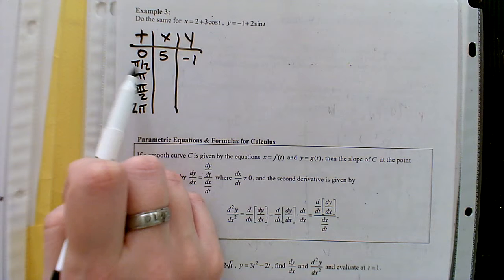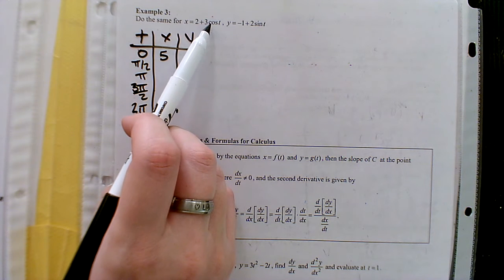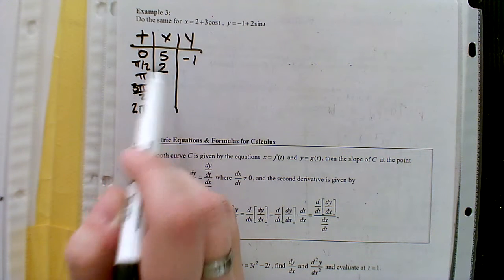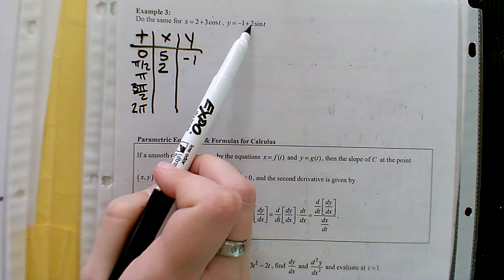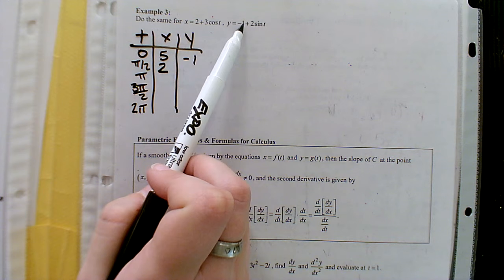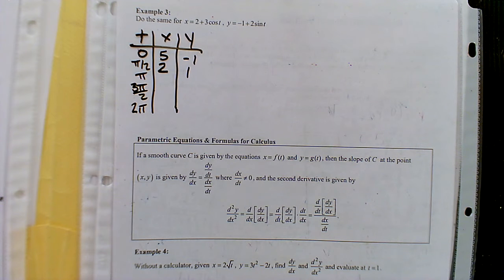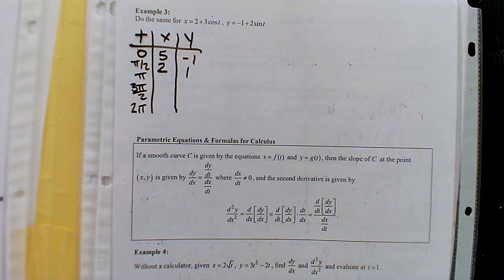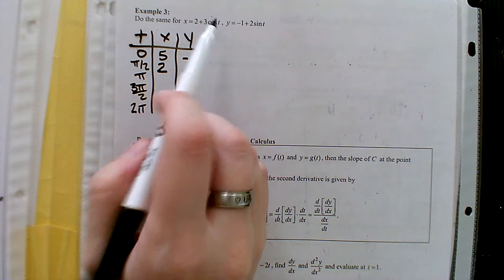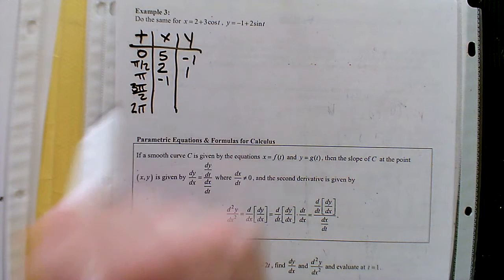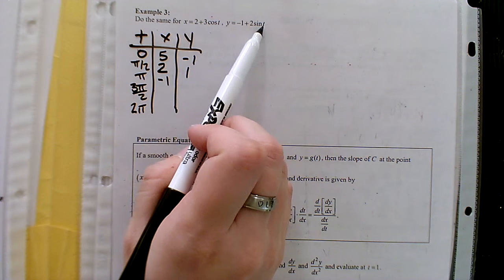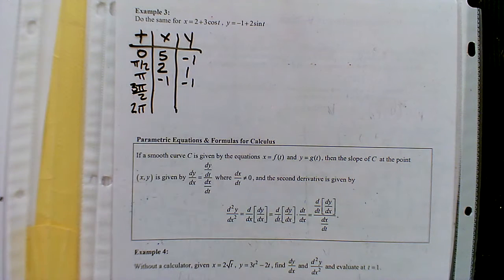Let's see, for the next one, pi over 2, cosine would be 0, so we're left with just 2. And then sine of pi over 2 is 1. So negative 1 plus 2 would be 1. Cosine of pi is negative 1. So 2 minus 3 is negative 1. Sine of pi is 0. So we're left with negative 1 there too.